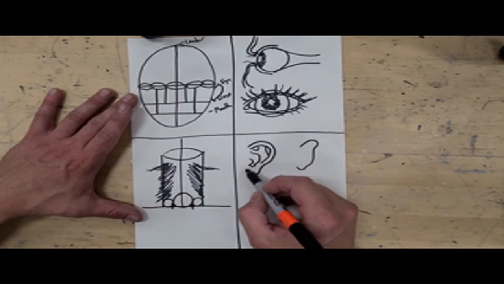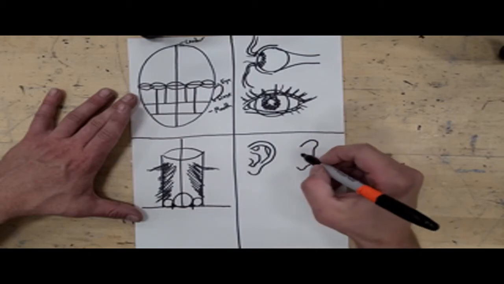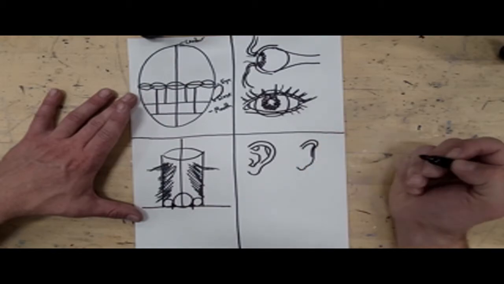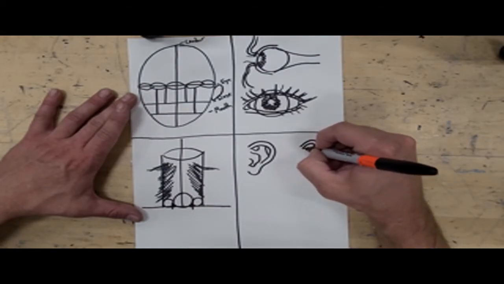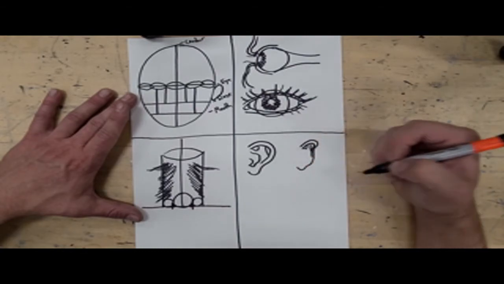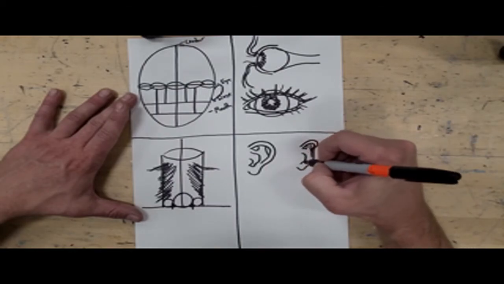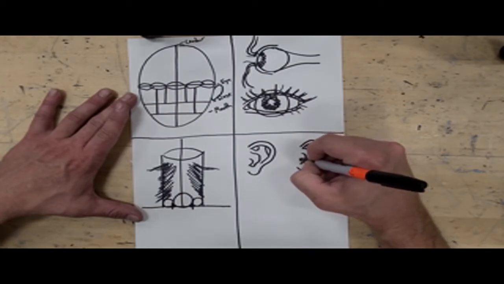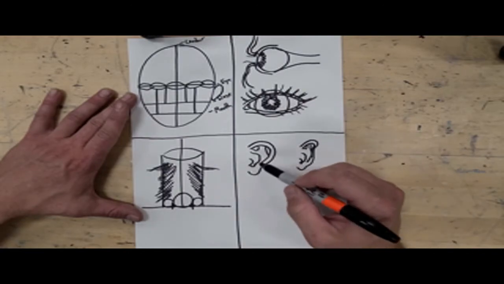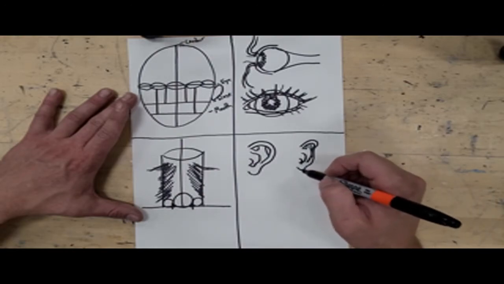So once we know what the ear looks like from the side view, then we can translate that into the front view. So we're going to start with the helix, which goes around like this. We've got the triangular fossa, which is up here. We've got the scapha, which is back here. We've got the conch, which goes like this. And then we've got the tragus right here. So knowing what the ear looks like from the side view is going to help us draw from the front view.